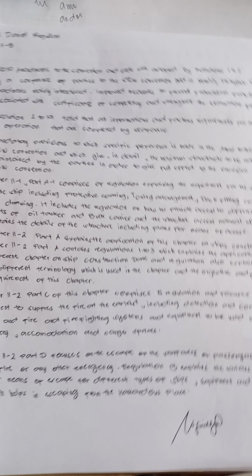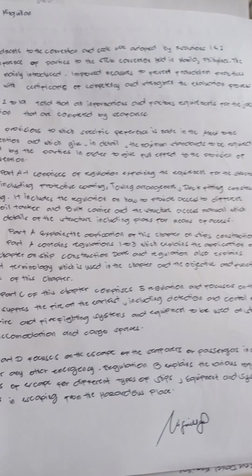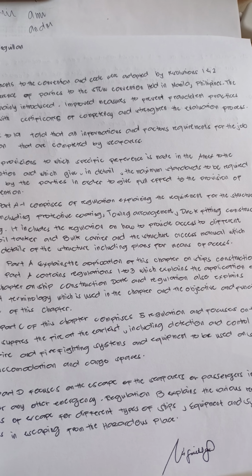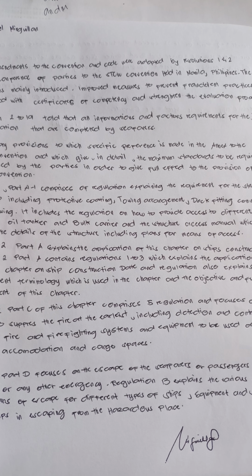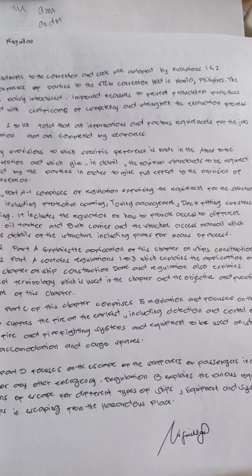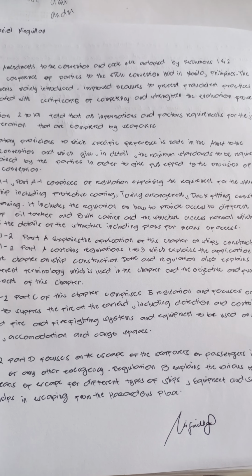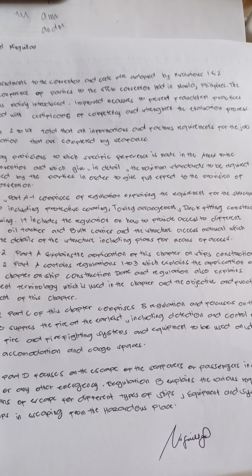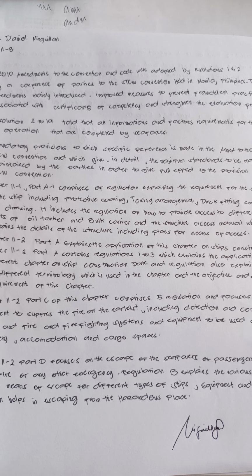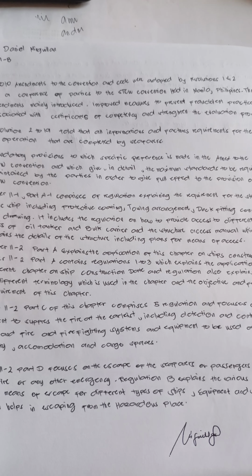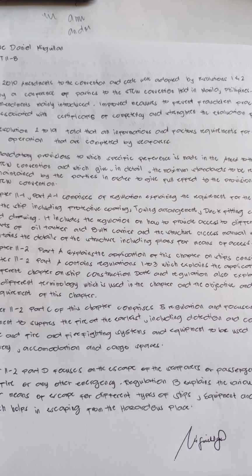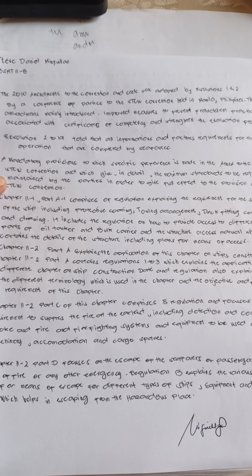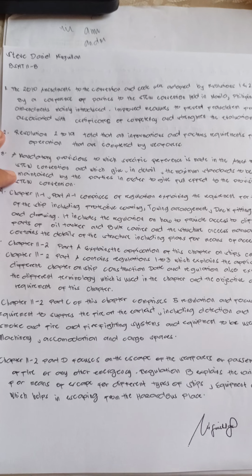STCW Convention. So number 4, Chapter 11-1 Part A-1 comprises of regulation and explaining the requirements for the structure of the ship, including the protective coating, towing arrangement, deck fitting, construction, and drawing. It includes the regulation on how to provide access to the different parts of oil tanker and bulk carrier, and the structure access manual, which contains the details of the structure, including the plans or means of the access.